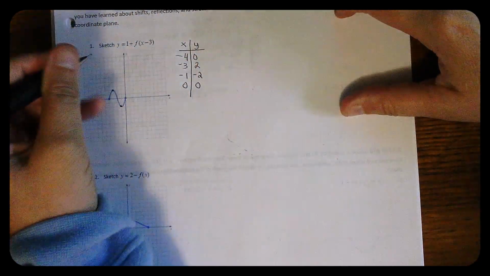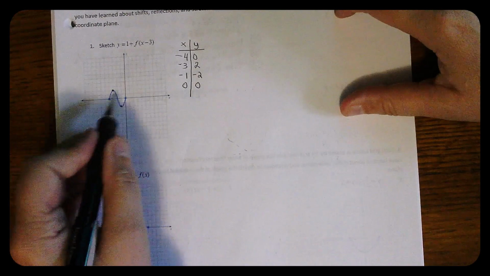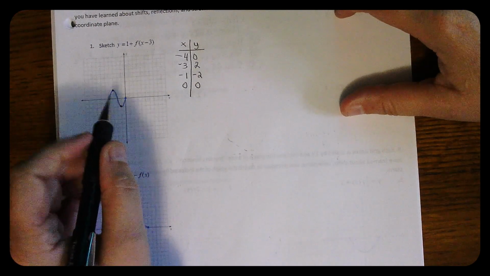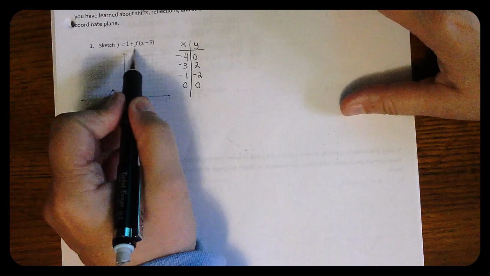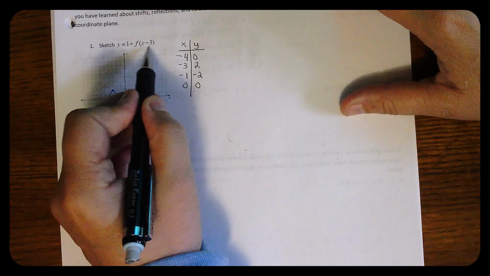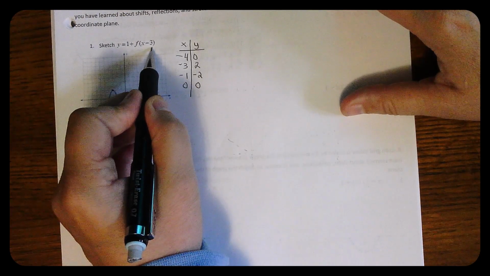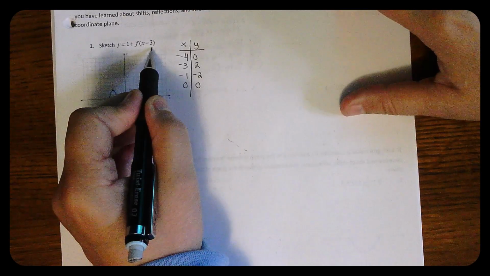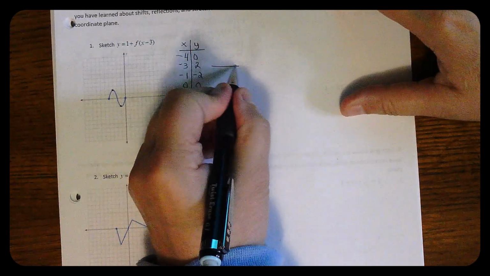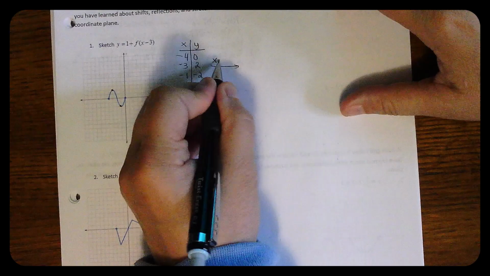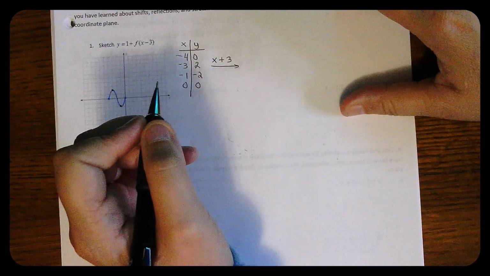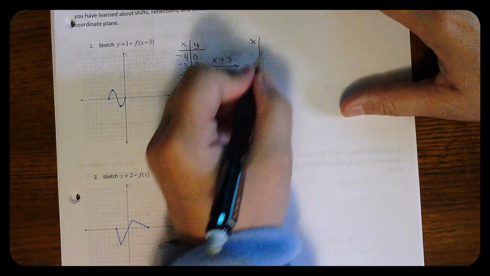Okay, so that's your first go at it. You write down the ordered pairs. Then you use order of operations and say, okay, what's happening first? Well, you see the x minus 3? Remember, the x's don't play nice. So what you're going to have to do is add 3 to your x's, right, and create new ordered pairs.